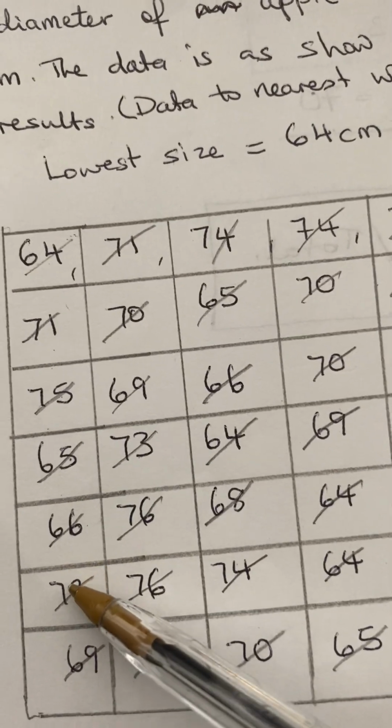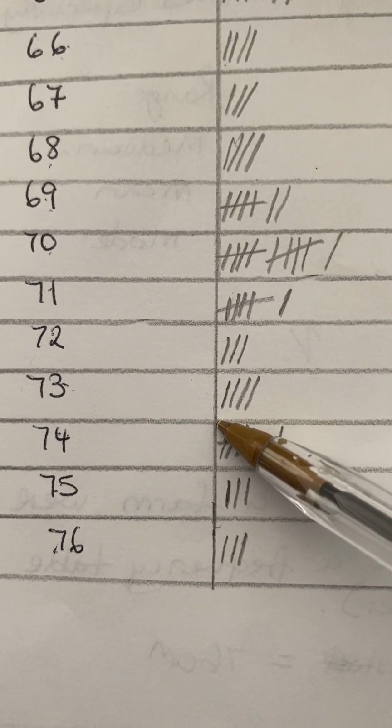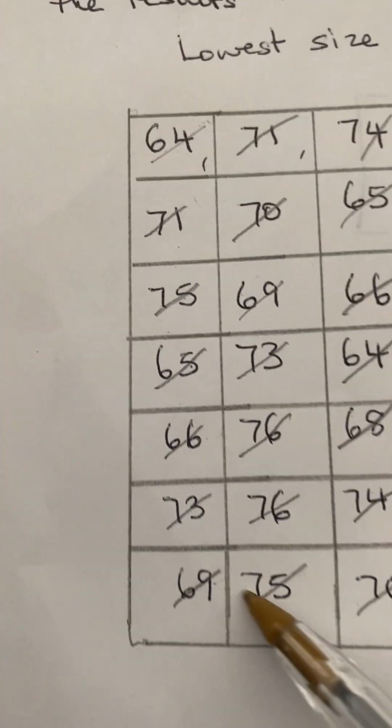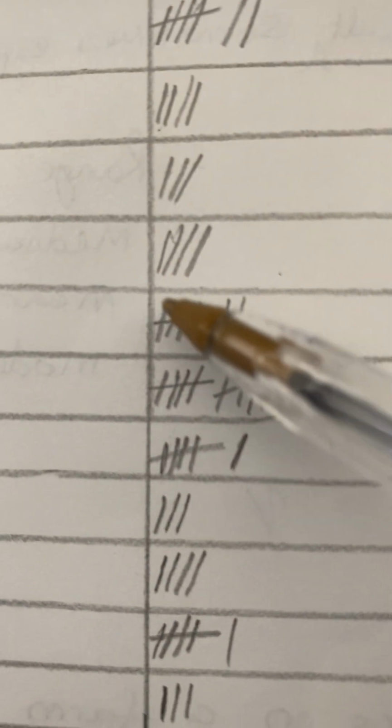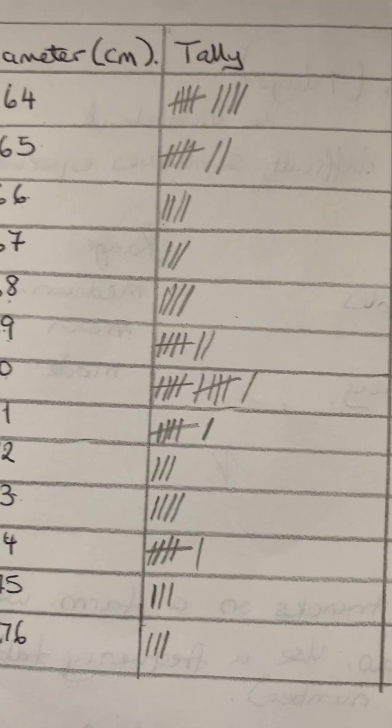73 here, cross it off, came here, look for 73 and then my stroke. Okay, 69, so cross it off here with a pencil, quickly went on my table, found 69 and gave it my stroke. Okay, so that is the first row.